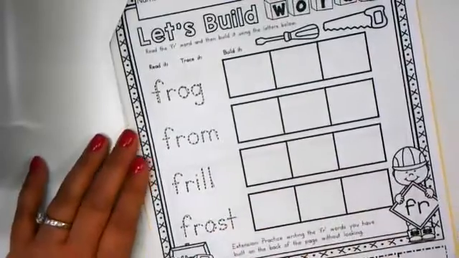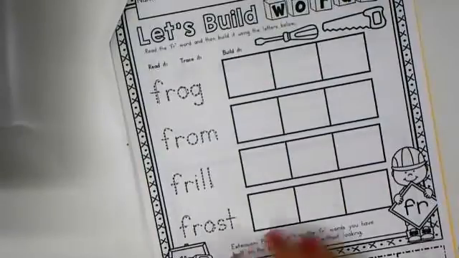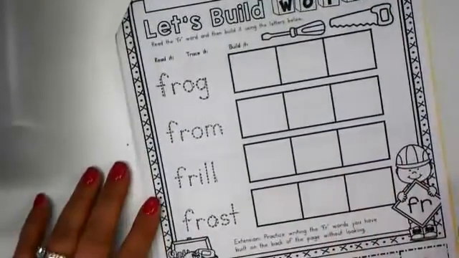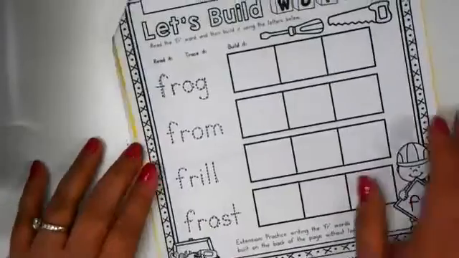Okay, all right. So if you are still tracing your words, go ahead and press pause now, and when you're done tracing them, then you can press play again. All right, so let's take a look at the words we have here.